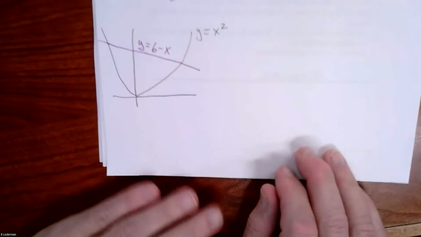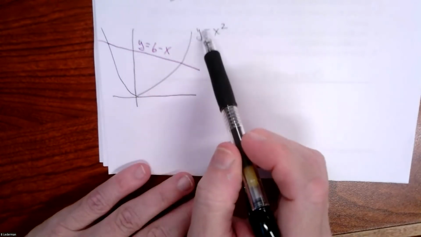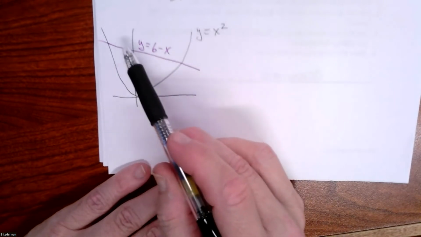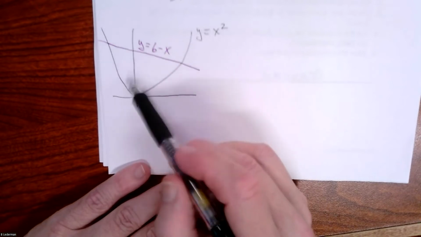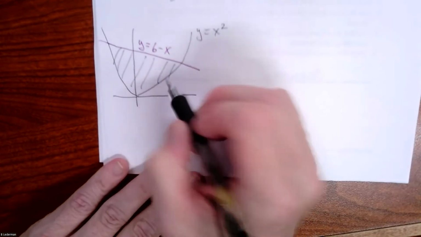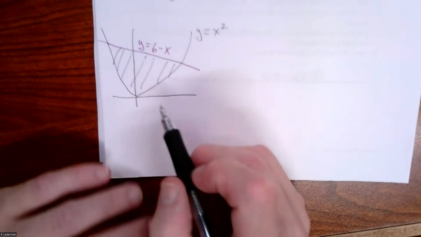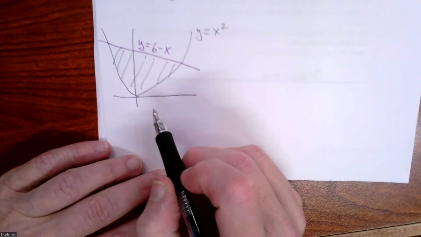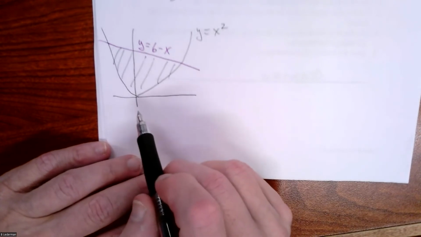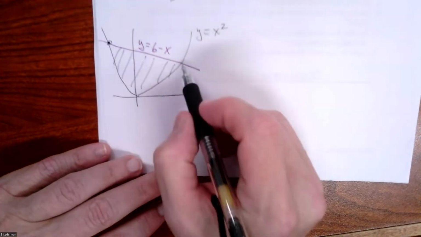Let's say we want to find the area between these two curves. Here's a parabola, y equals x squared, and here I have a straight line, y equals 6 minus x. In this case, the purple one is on top, and I want to find the area inside this cup-shaped region. I did a horrible job drawing it. I'm going to take the purple integral minus the black integral, but I have to find the integral from where to where. What is that point right there, and what is that point right there?